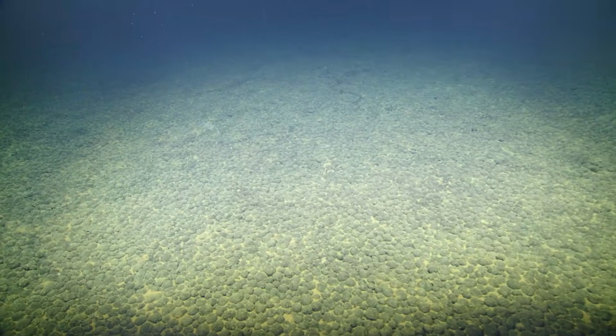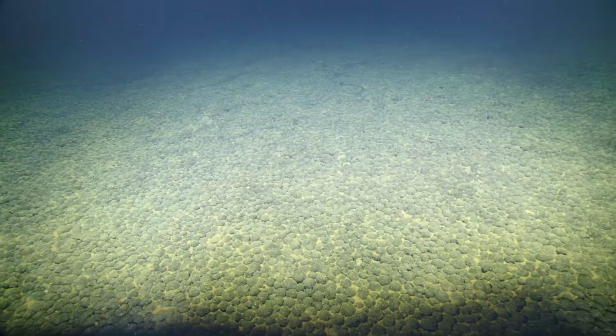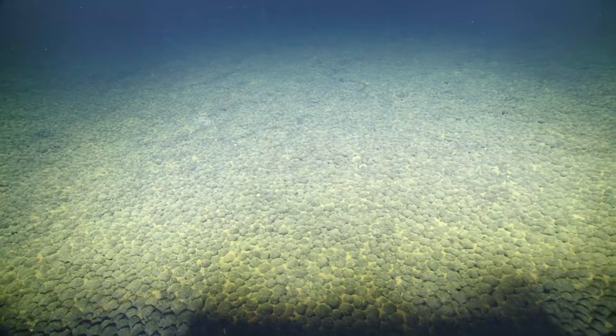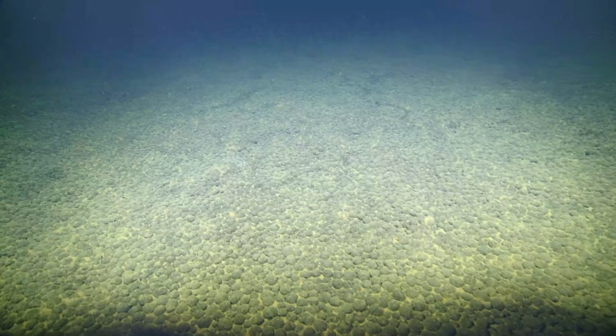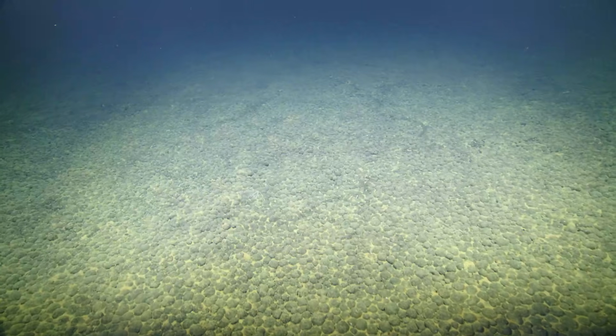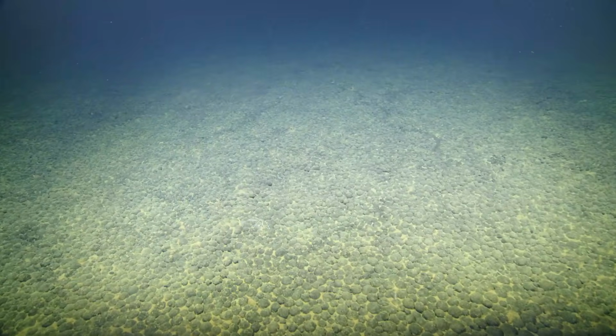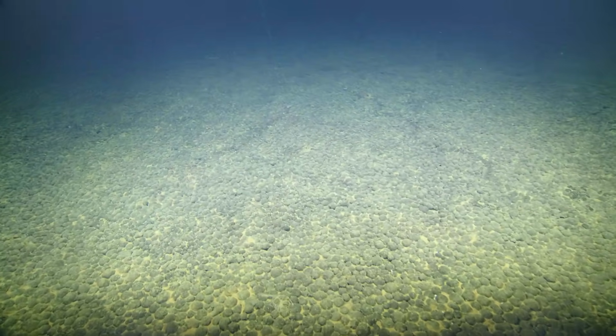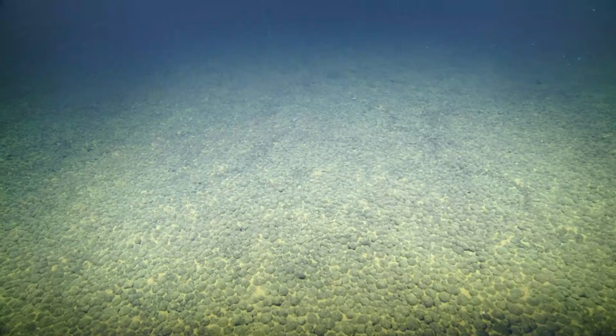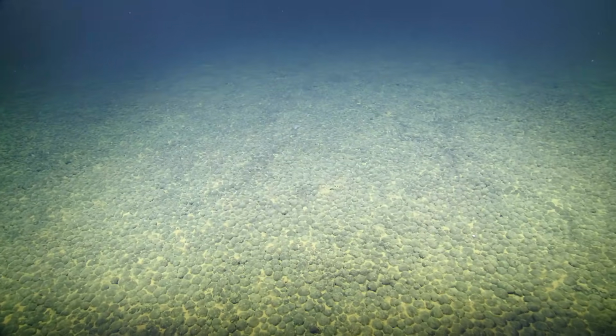Yay! Both Little Herc and the 4K camera that's attached to it. Awesome. We're about 175 nautical miles north of Aitutaki. And this, in total, will be a 36-hour dive. So that's our longest dive on this expedition yet.